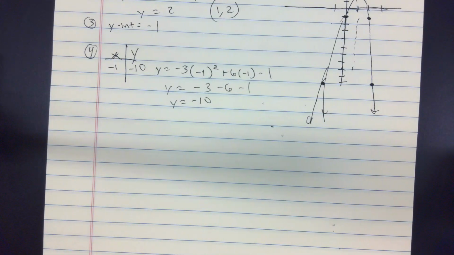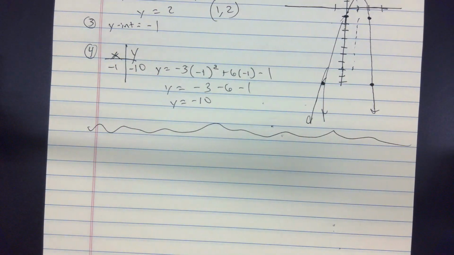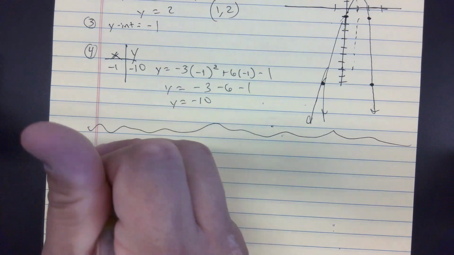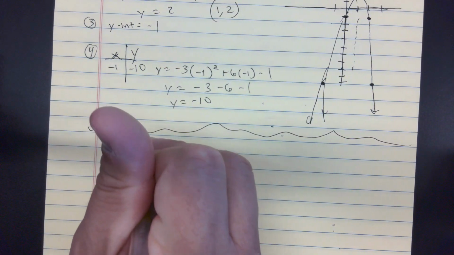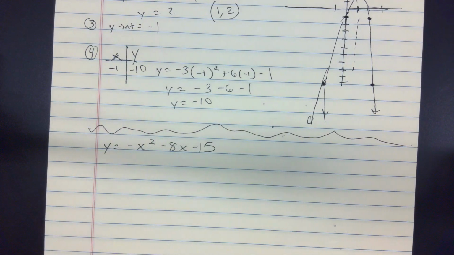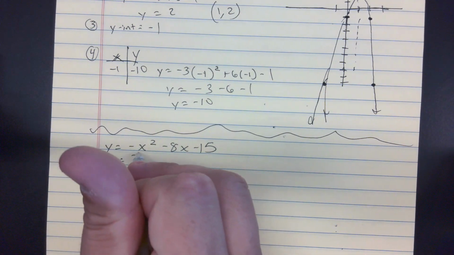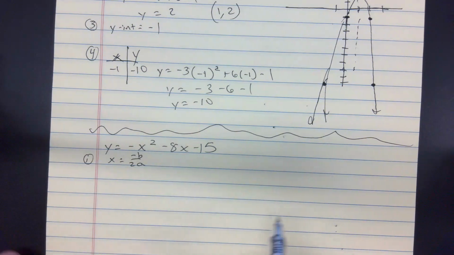All right, here we go. Yep, this is the one I wanted because you're going to see one of these on your homework. I would encourage you to write down this one inside your journal for sure. Here we go. Y equals negative x squared minus 8x minus 15. Okay. Step number 1. We're going to find the line of symmetry, which is found going x equals negative b over 2a.